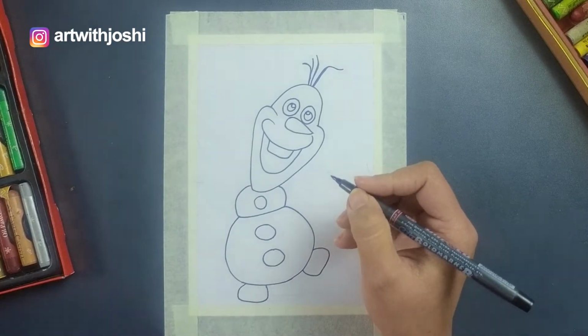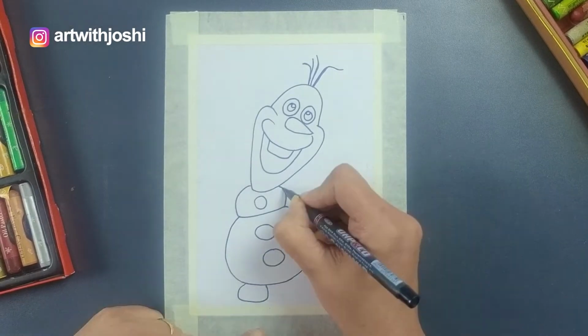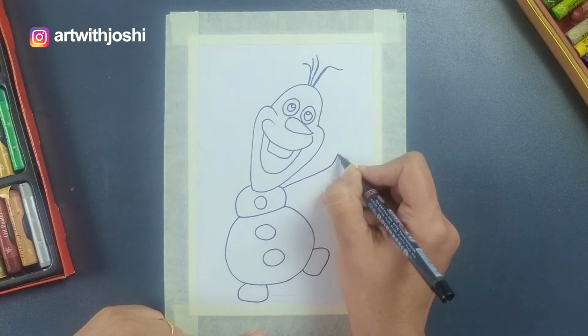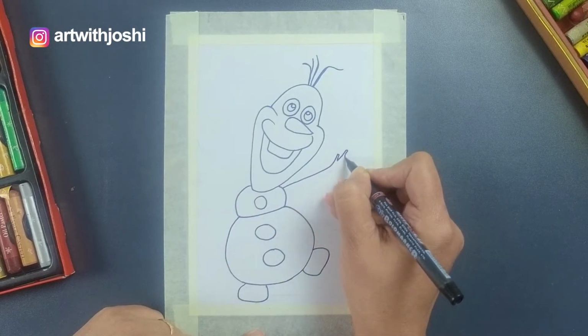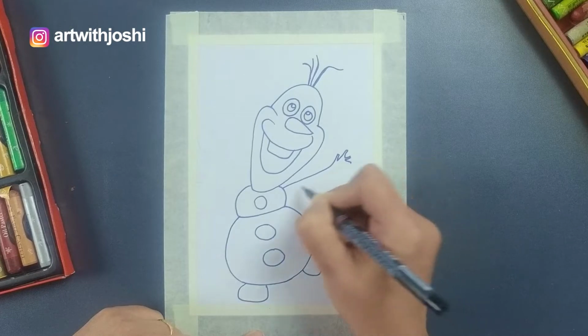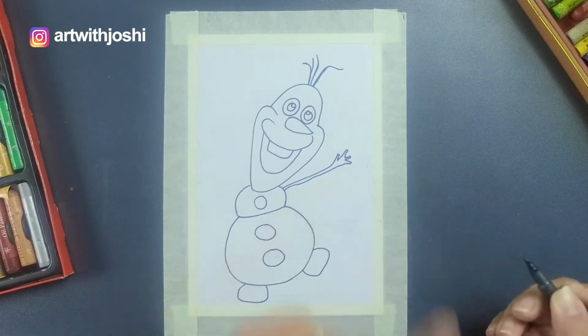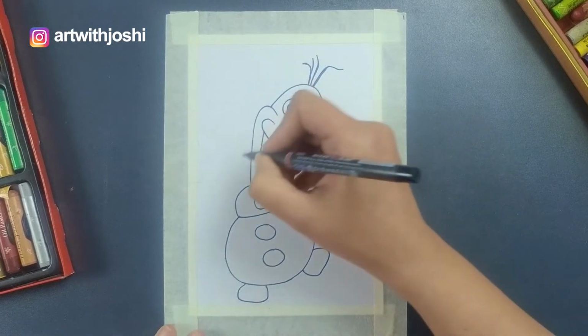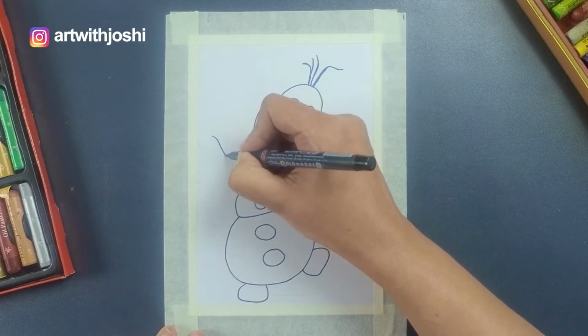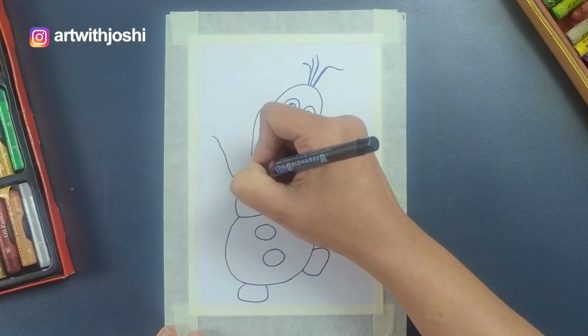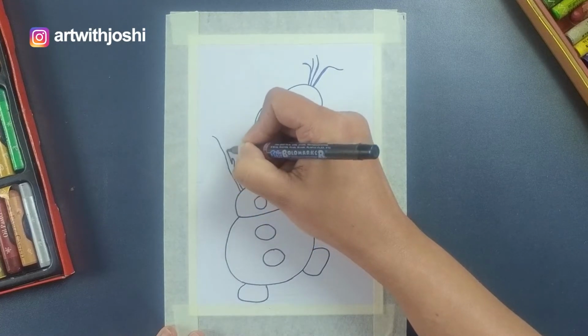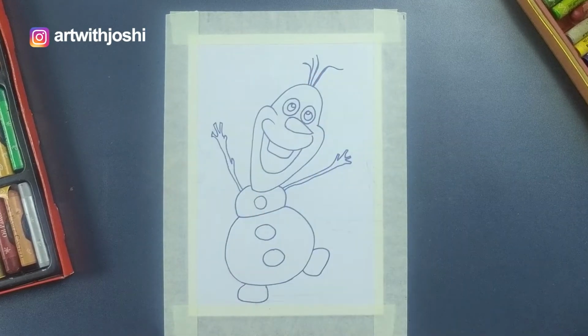So we'll be making some twigs for the hands. These are Olaf's hands, which are like twigs, so that's why I've made not exactly a straight line but a little curvy line, as they are twigs. So isn't it looking like an Olaf?